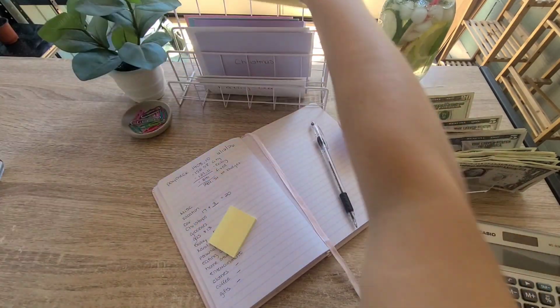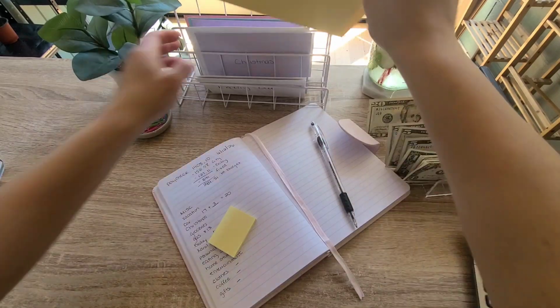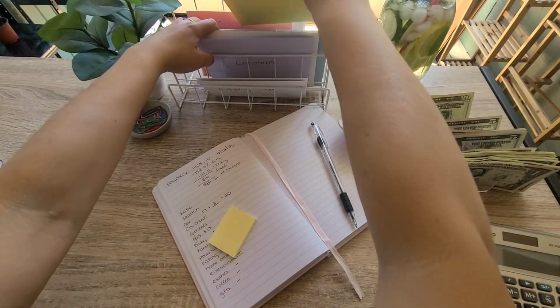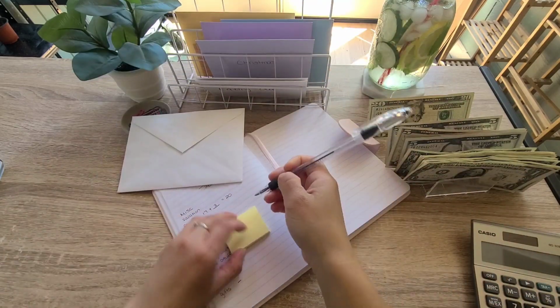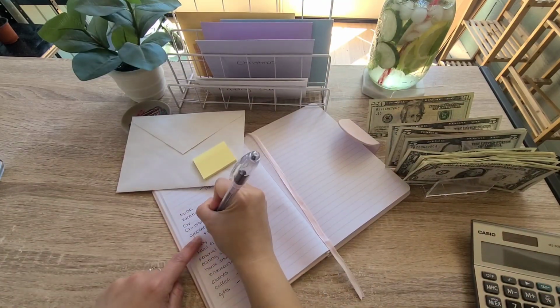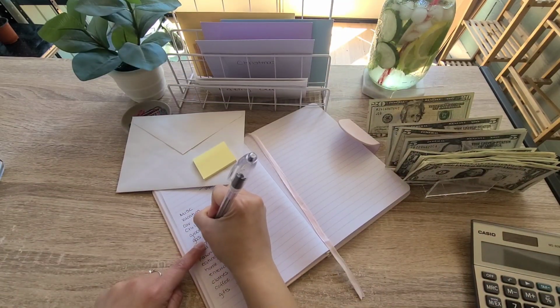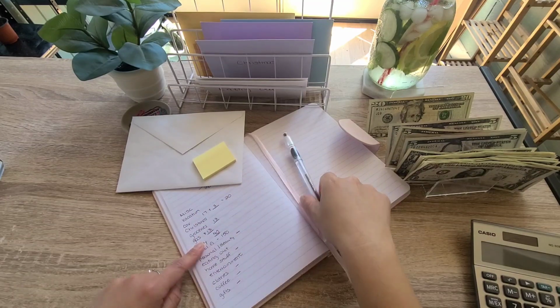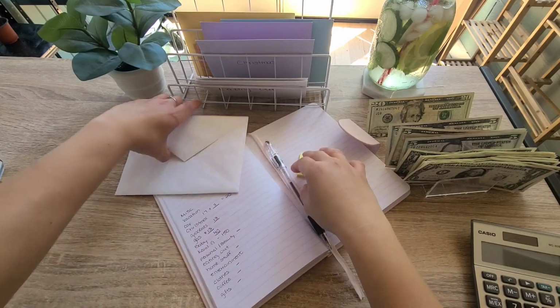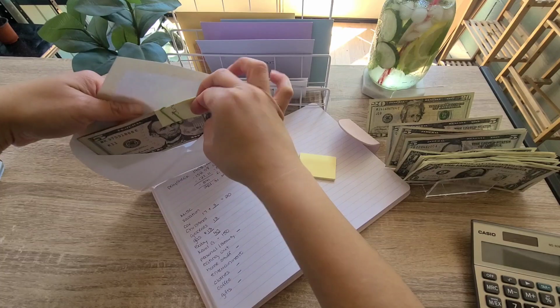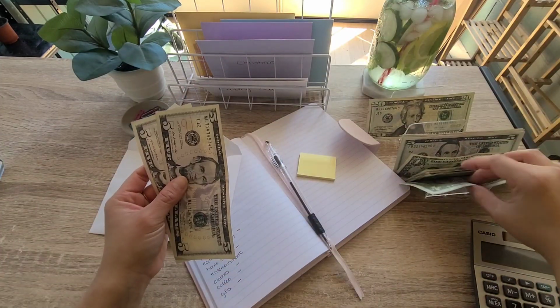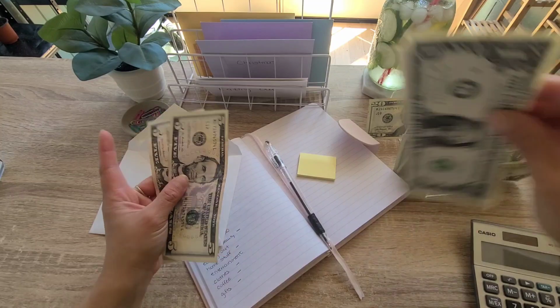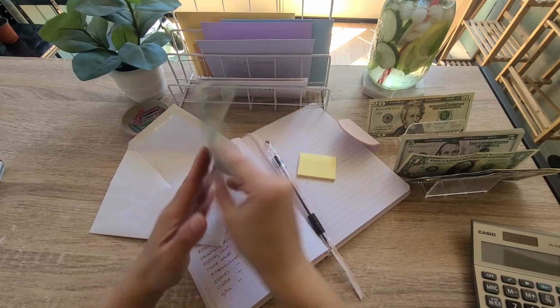And then I pretty much do the same thing for groceries, so I'm gonna do also $13 for groceries, which is right here. And that's gonna be, I still have June's, so that's gonna be for July. And that's 13.